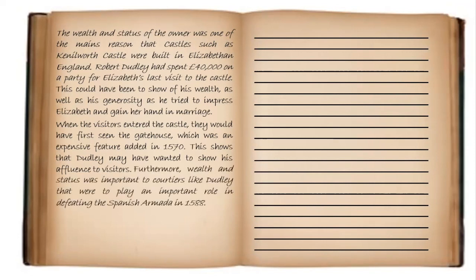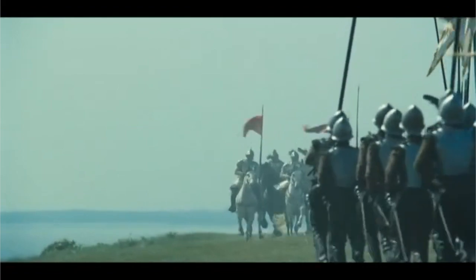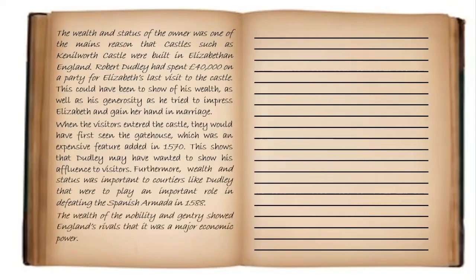Furthermore, wealth and status was important to courtiers like Dudley that were to play an important role in defeating the Spanish Armada in 1588. The wealth of the nobility and gentry showed England's rivals that it was a major economic power.